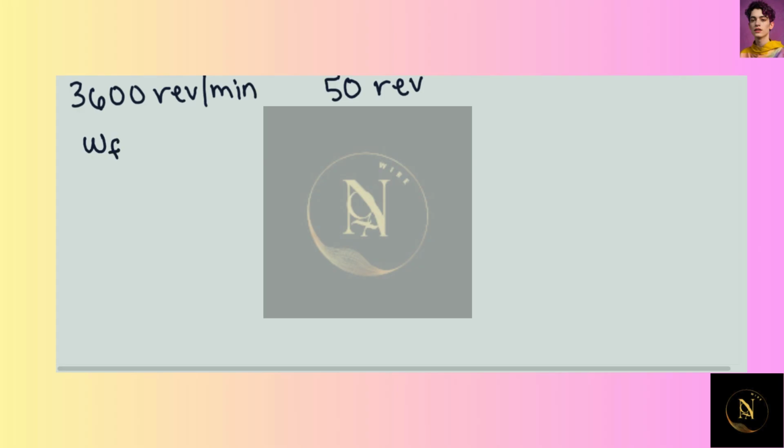To begin, we'll write our rotational kinematic equation for a rigid object. We have the final angular velocity squared equals the initial angular velocity squared plus 2 times the constant angular acceleration times the difference between the final and initial angles.